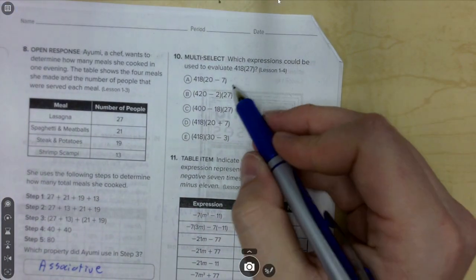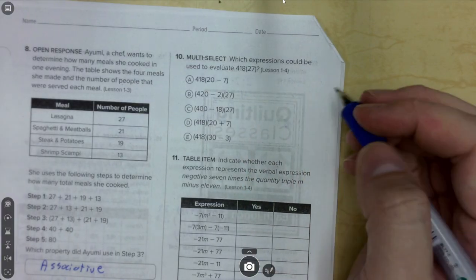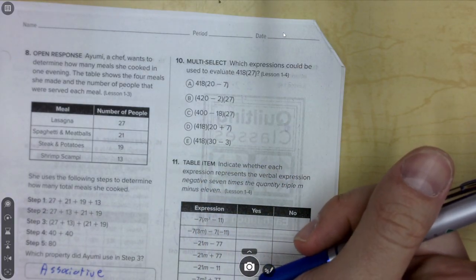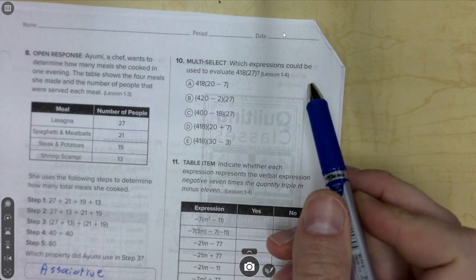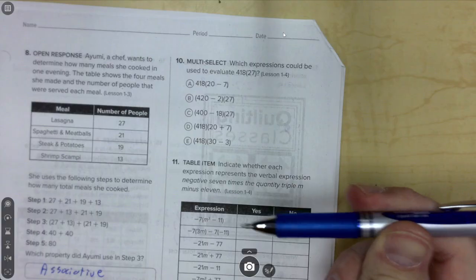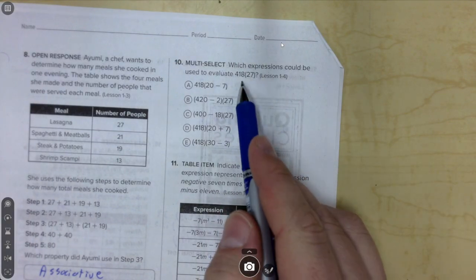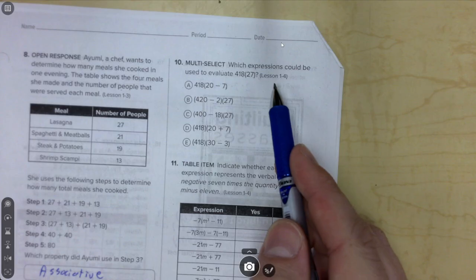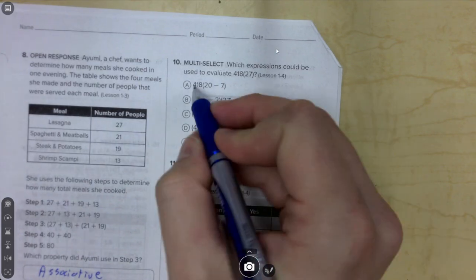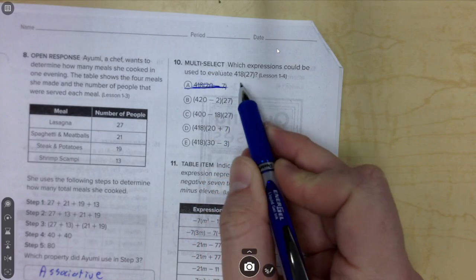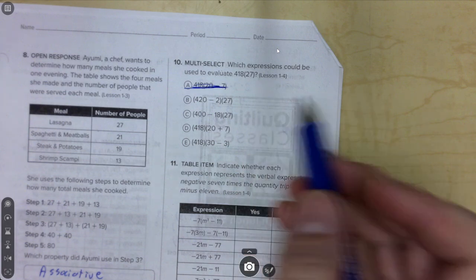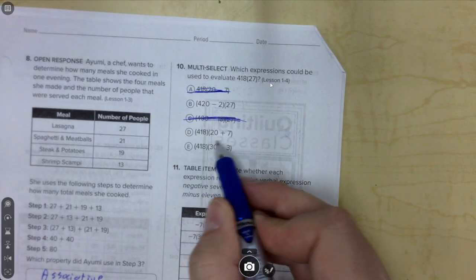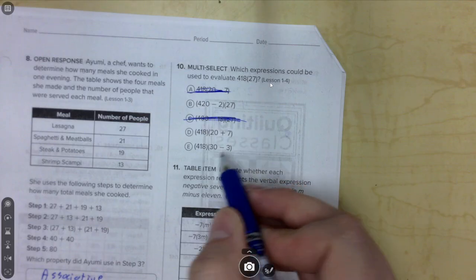10. Which expression could be used to evaluate 418 times 27? Well, there's a couple ways we could do this. Does it say select all that apply? No. Oh, that's interesting. Because there's a couple ways we could do this. Well, since the 27's there, we could break up the 27 that way. 20 plus, it can't be this one because that's subtraction. This one could work if we did 420 times 27. This one minus 18, no, that's not going to work. That one could work.